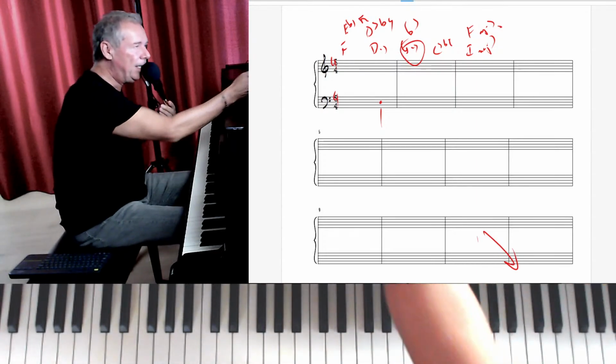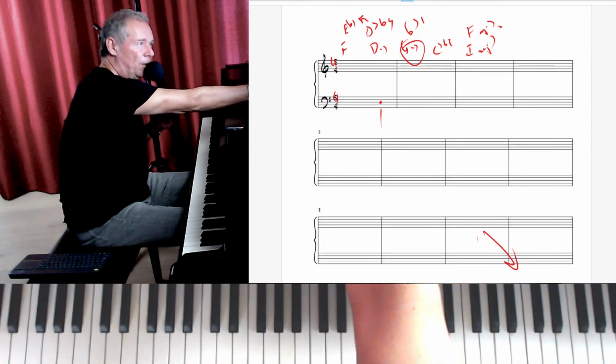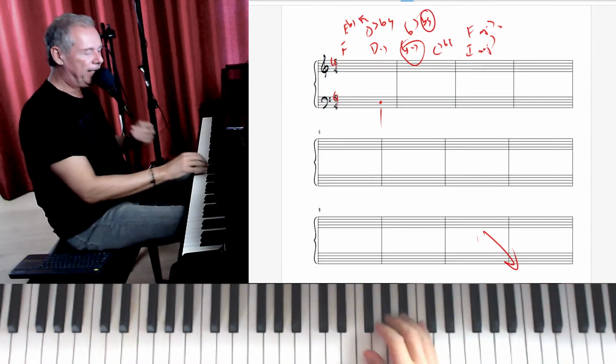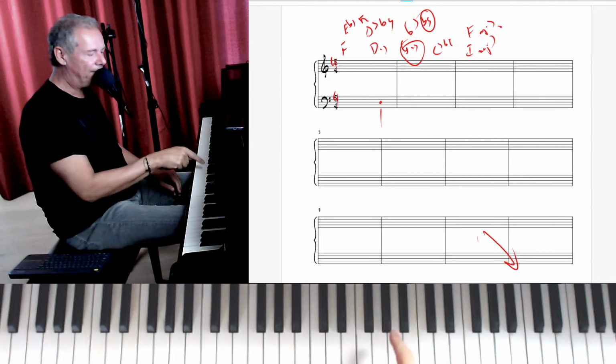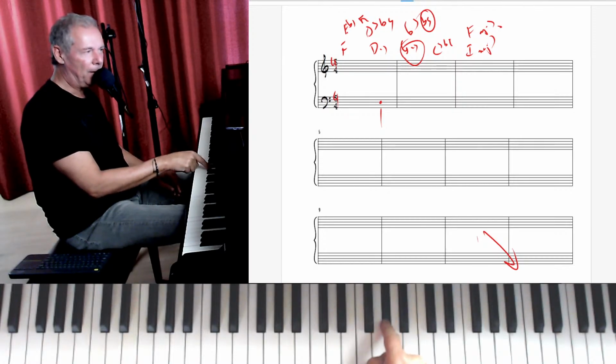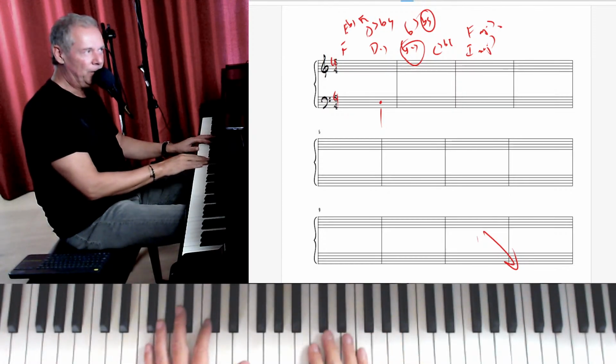And then the next thing you can do with the G7 chord is you could put a flat 9 on it. Now the interesting thing about this flat 9 is if you look at the blues scale for F, that flat 9 is one of the most prominent notes in the blues scale, which is the minor third, so that you get that blues sound. So listen to this.